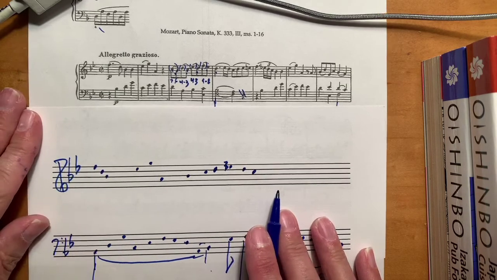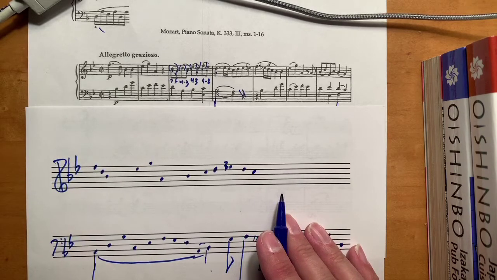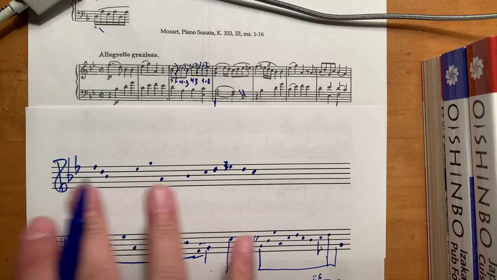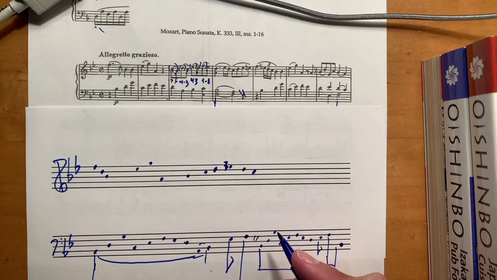I would, if I were going to share this with anyone other than just a teaching demonstration, I'd rewrite it because this is just, it's below my standards. Okay, but it's good enough for what we're doing.